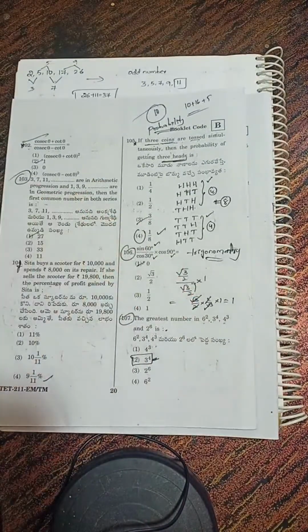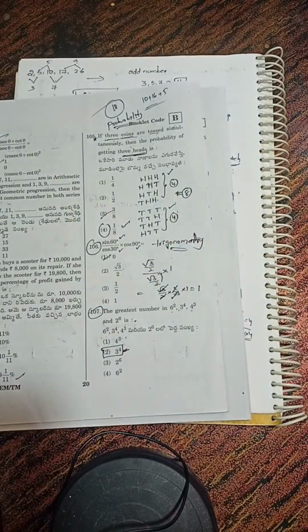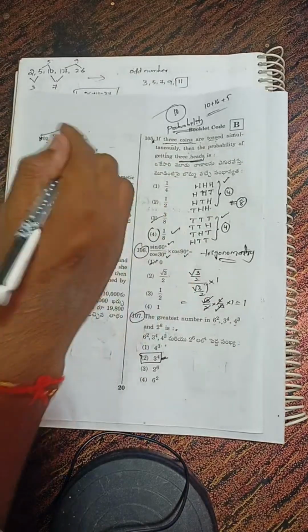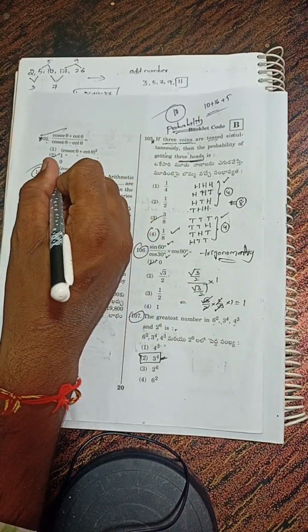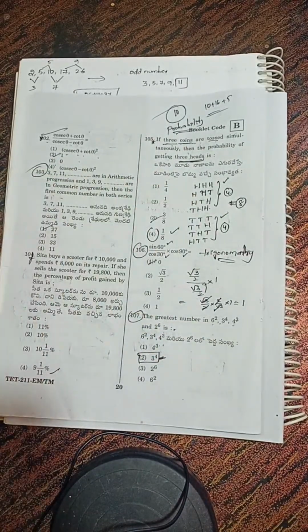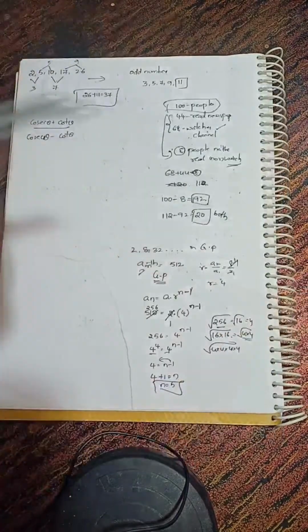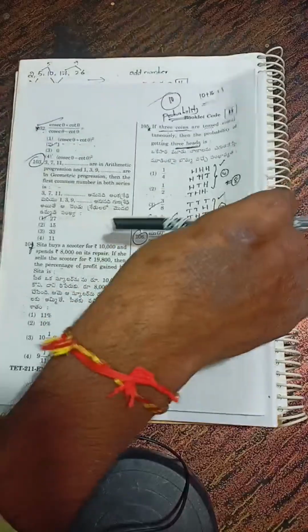So if you know the answer, anyone, please type in the comment box. What are the options we are having? Cosec theta plus cot theta. Second option is 1. Third option is 0. Fourth option is cosecant theta minus cot theta. So if anyone knows the answer, please type the answer in the comment box.